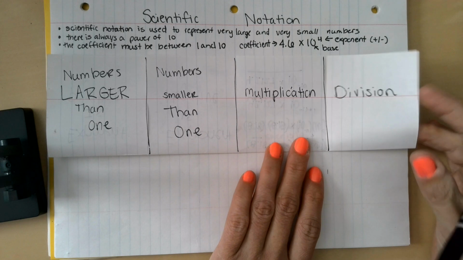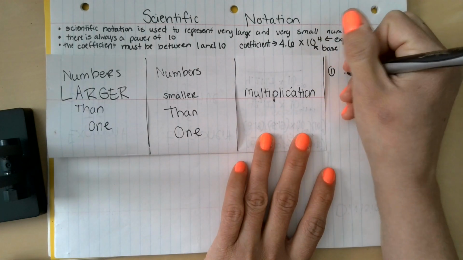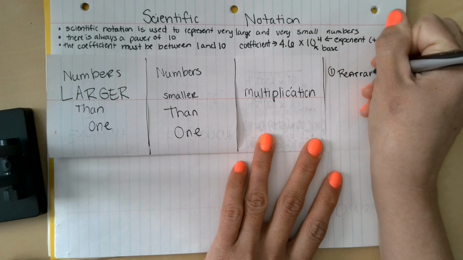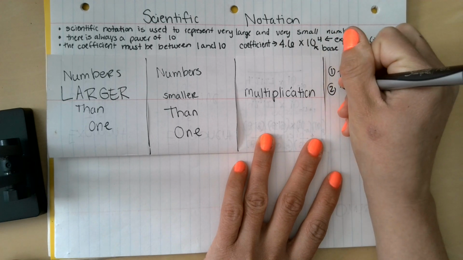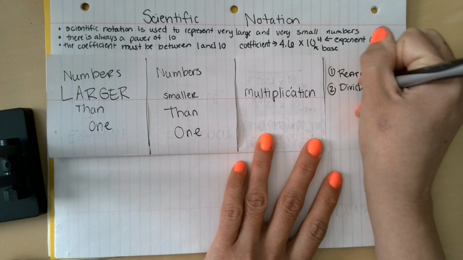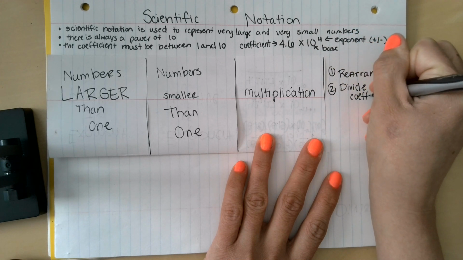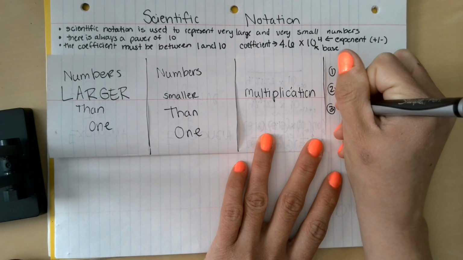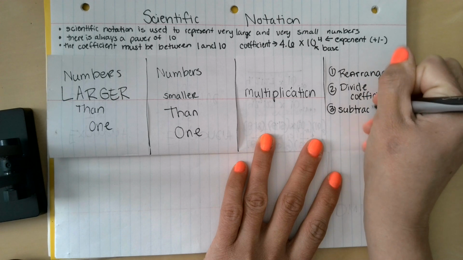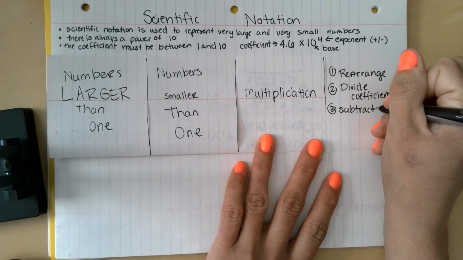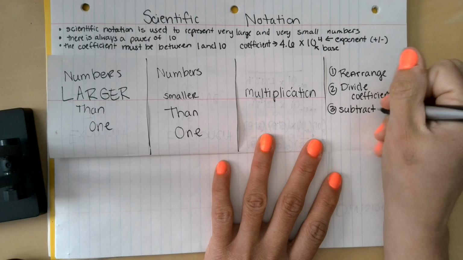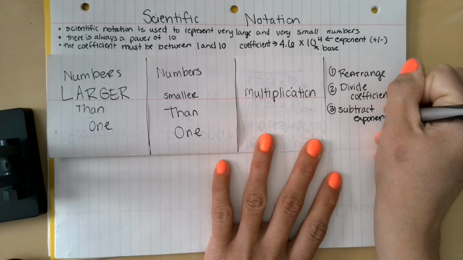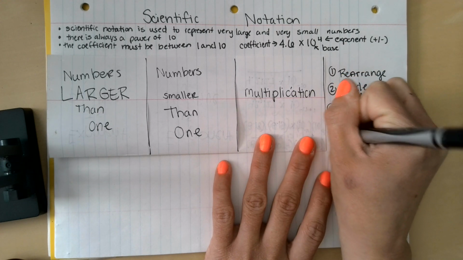Division is very, very similar. Same 4 rules except for 2 things are going to change. Step 1, we're going to rearrange our terms. Step 2, instead of multiplying the coefficients, we will divide coefficients. Step 3, we are going to subtract our exponents. So we know from our exponent laws, or we should know from exponent laws, if you don't know, it's time to learn. Whenever you are dividing with the same base, you subtract exponents. Just like when we were multiplying with the same base, we added our exponents.